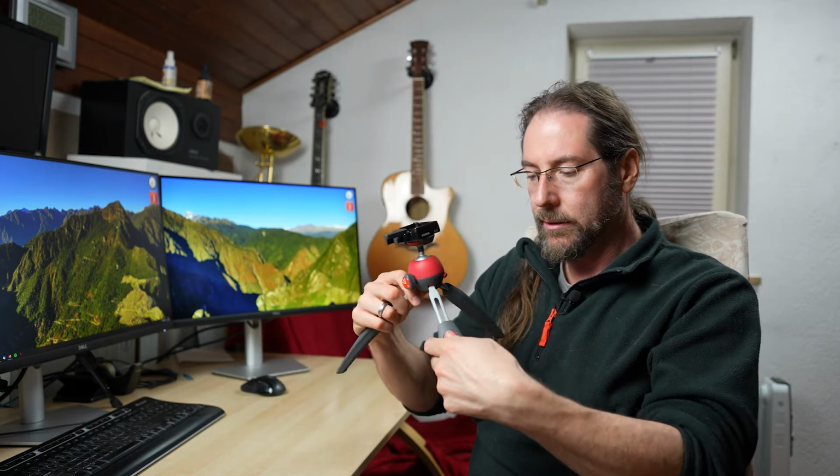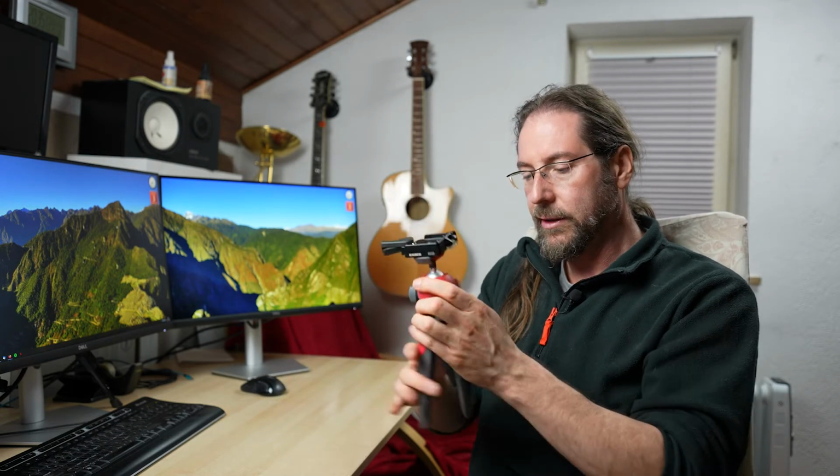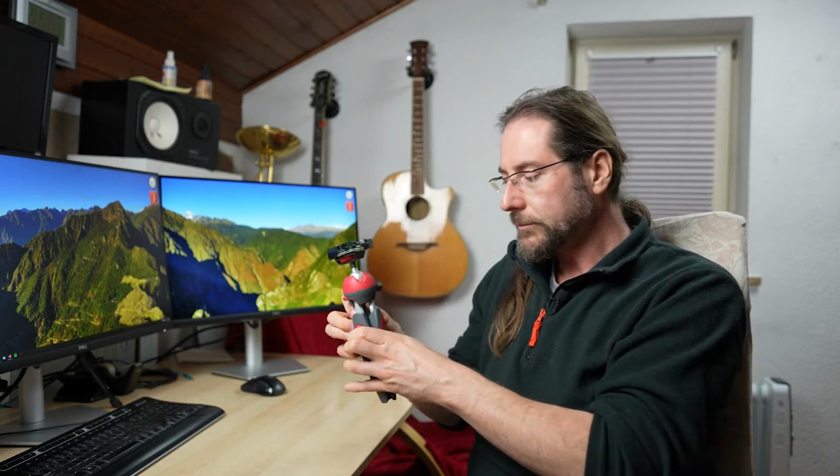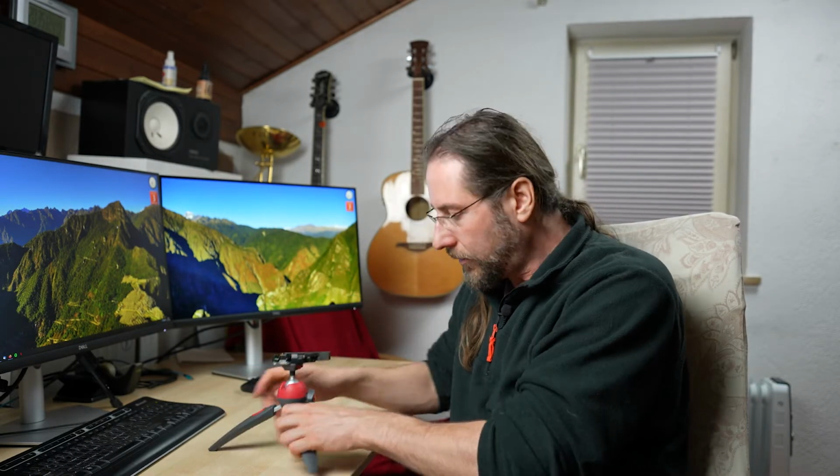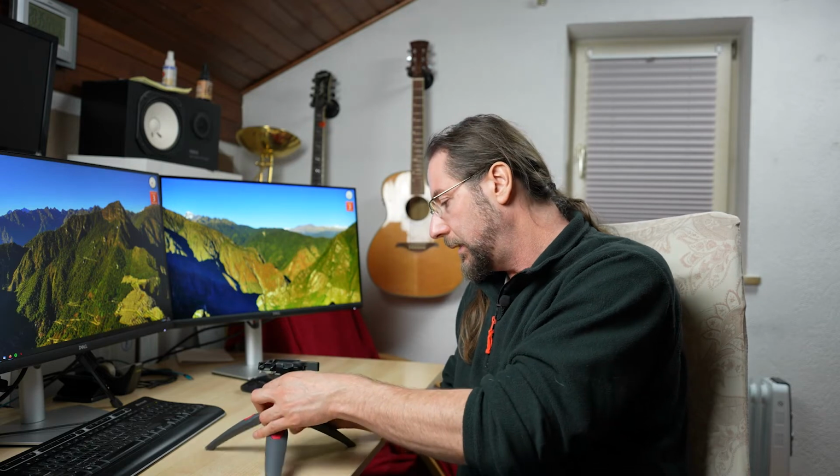You can adjust those things here in length. You can put it like here. You can put it down like this, or you press this thing here and then it goes down even more. I don't know what that is for, why I need this.